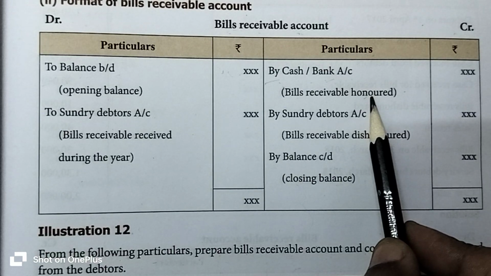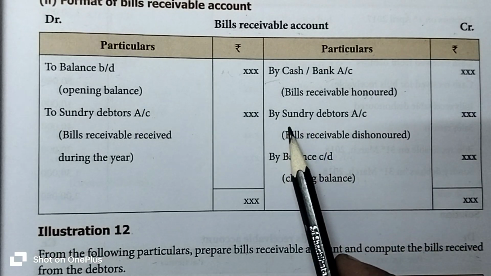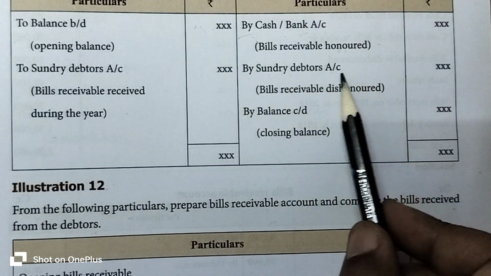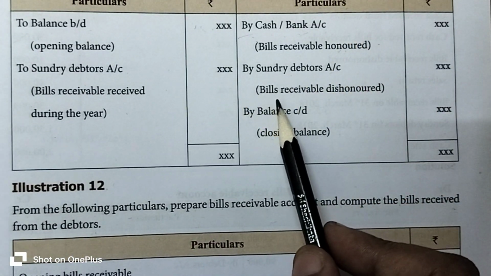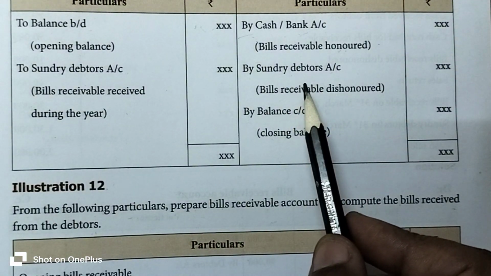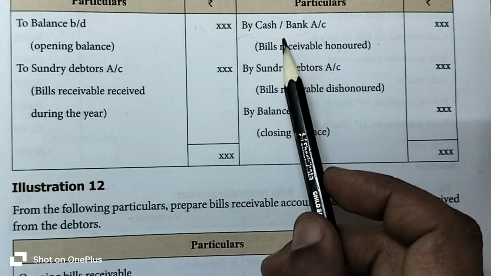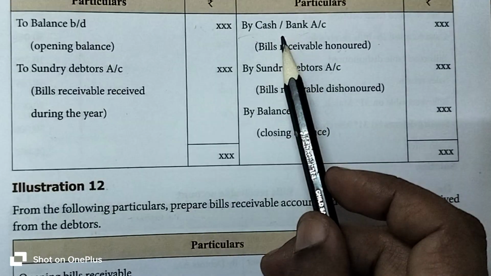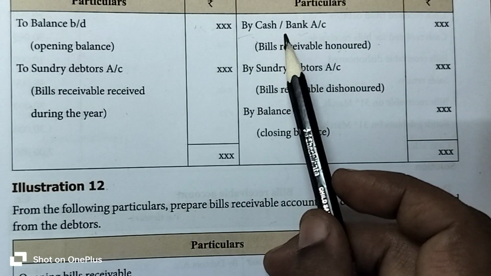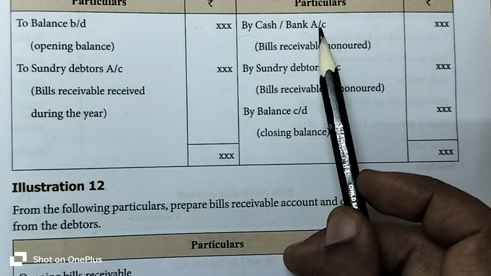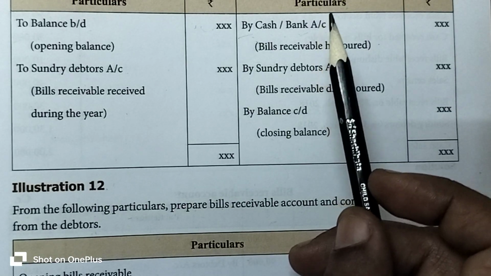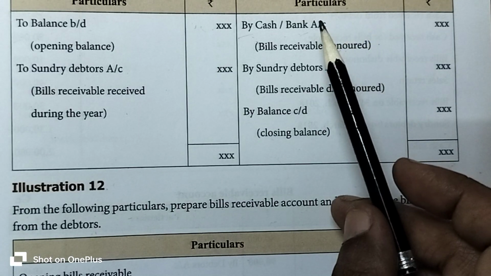Then, "By sundry debtors account". On the credit side you have to write by sundry debtors account, and within the bracket you have to write bills receivable dishonored. Why do we have this? Listen. Your customer formally agreed to pay cash on some future date with his signature on a document. That document is called bills receivable, right?